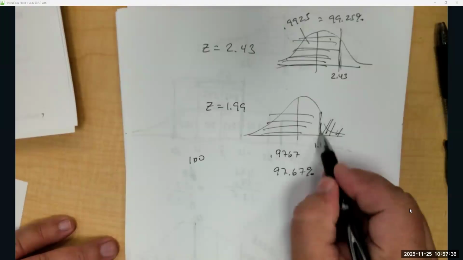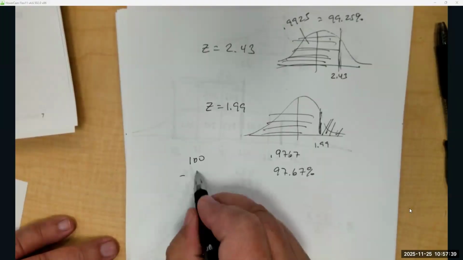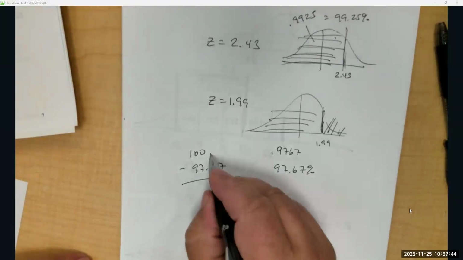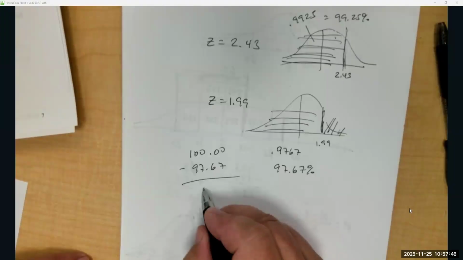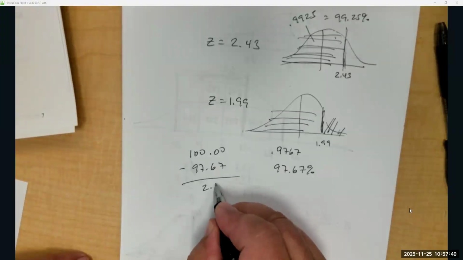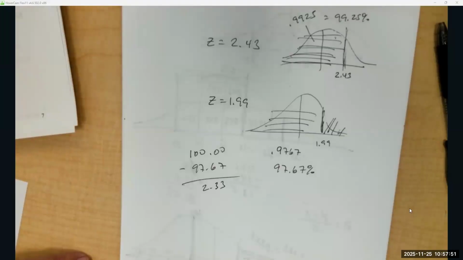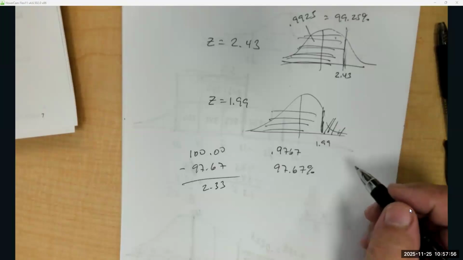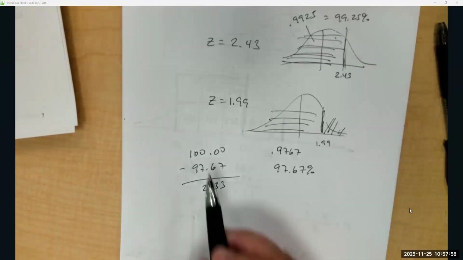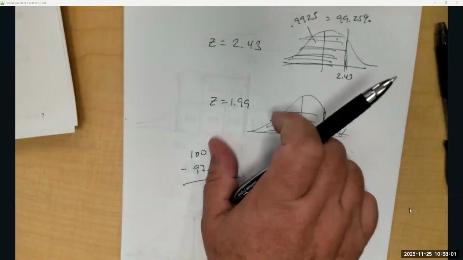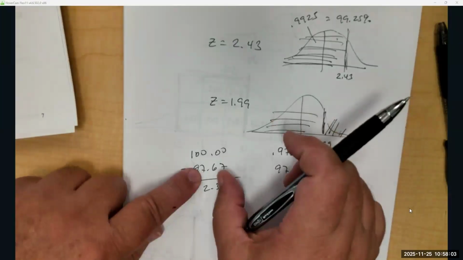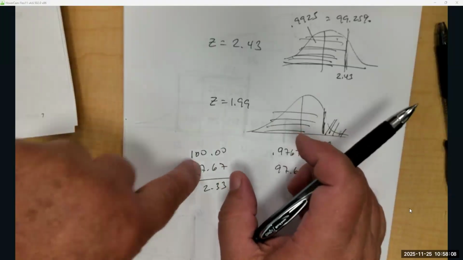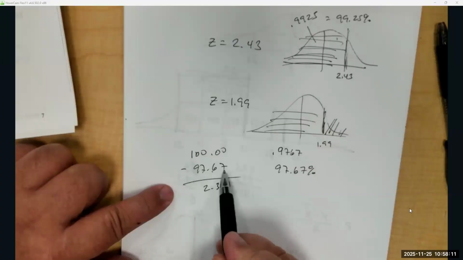So if I subtract what I don't want, the 97.67, what do I have left? 2.33. 97 plus 3 is 100, but it's no longer 3 because I have a 0.67. So it's always one less than this one.